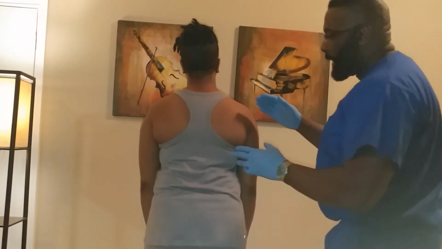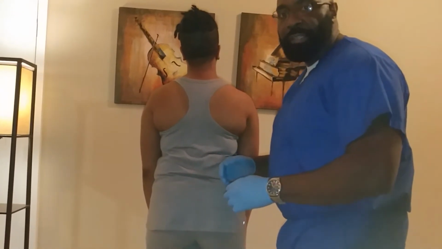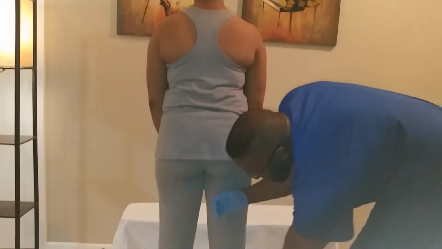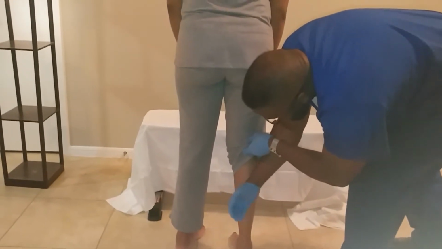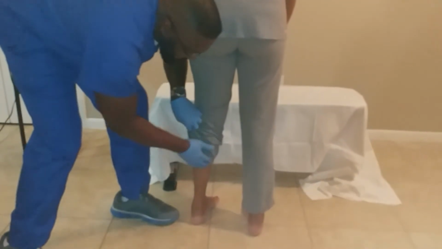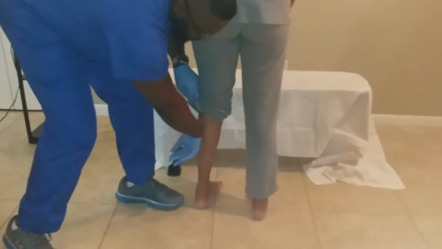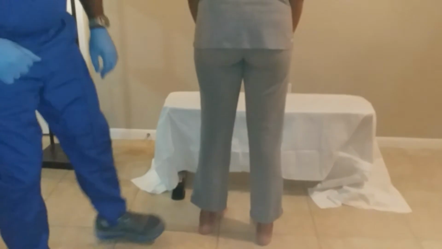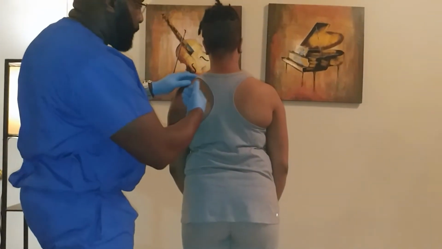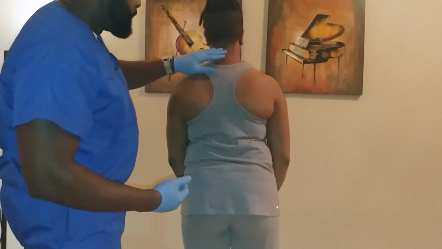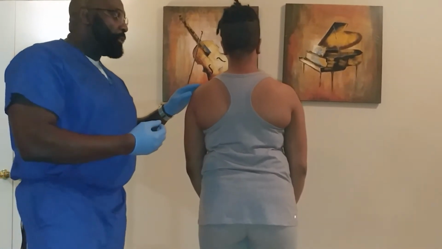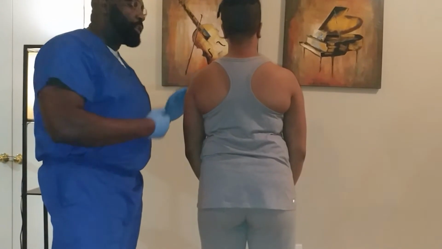I'm going to be looking for any lesions or discolorations posterior of her back here. Everything looks normal in all those areas. Also looking for hair distribution around the body.